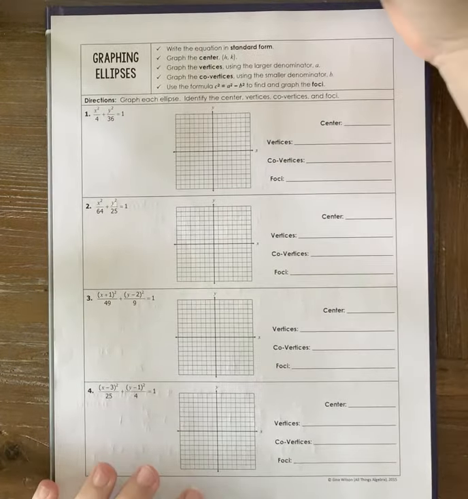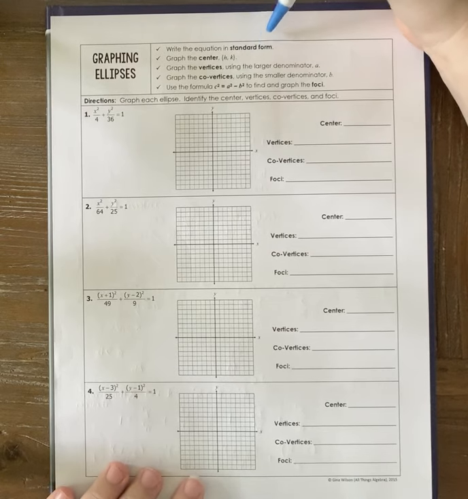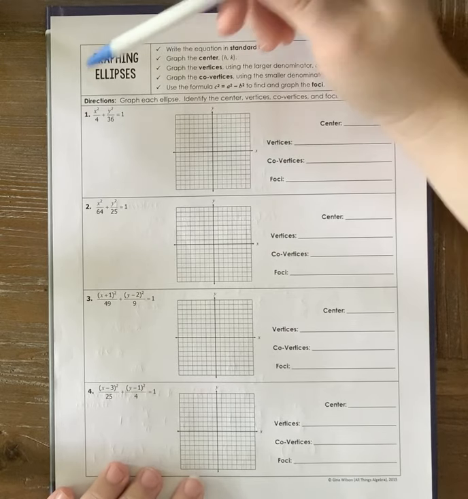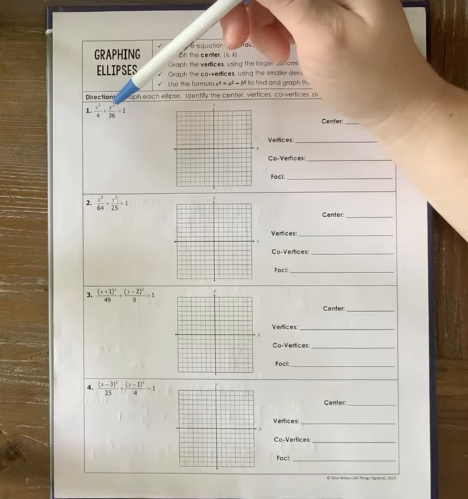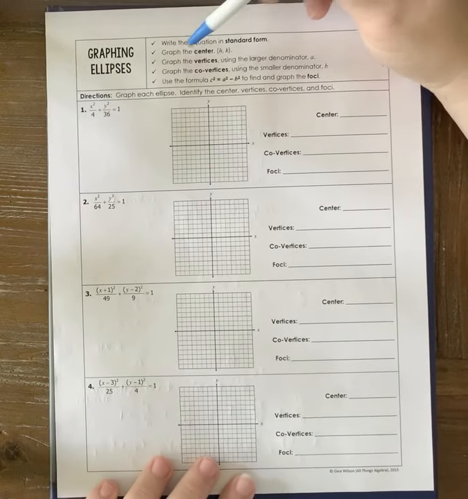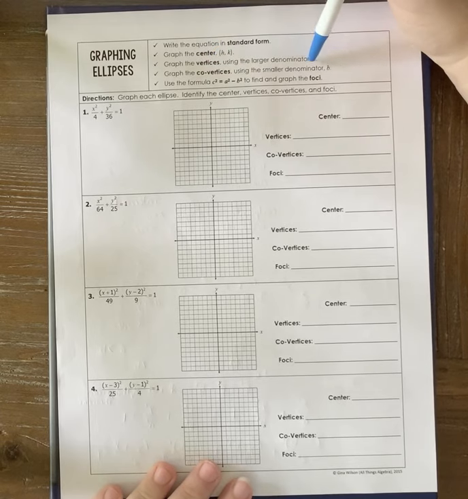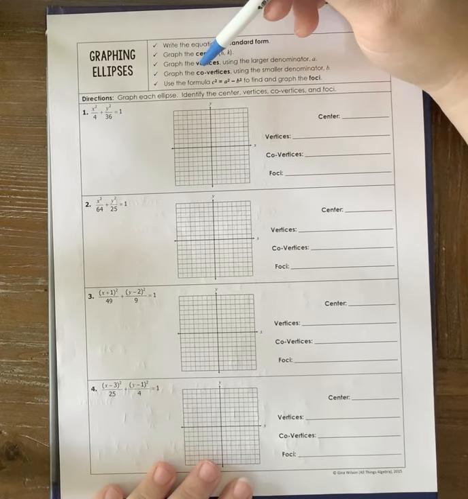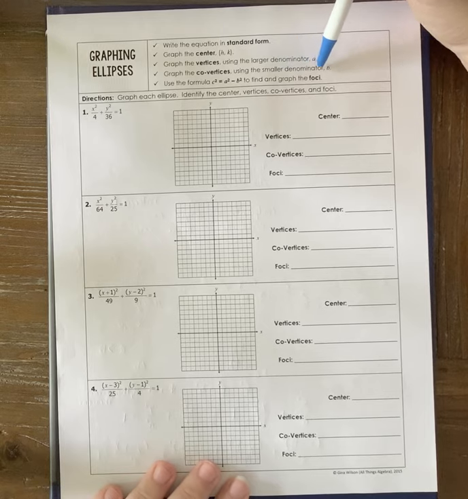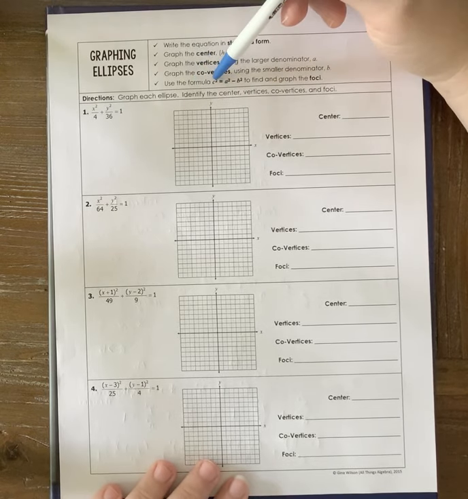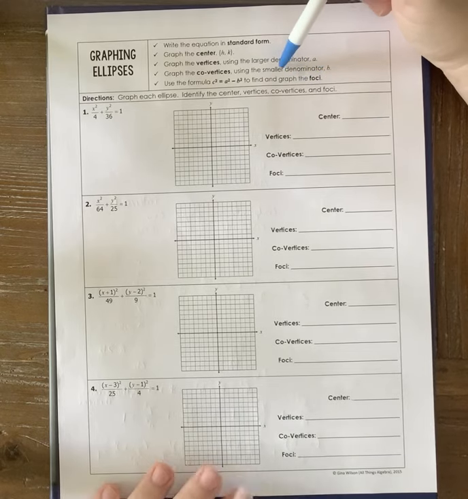So it says graphing ellipses. Write the equation in standard form, which means that you want to have your x squared and your y squared in the correct format. Graph the center h, k, graph the vertices using the larger denominator a, graph the co-vertices using the smaller denominator b, and then use the formula c squared equals a squared minus b squared to find and graph the foci.